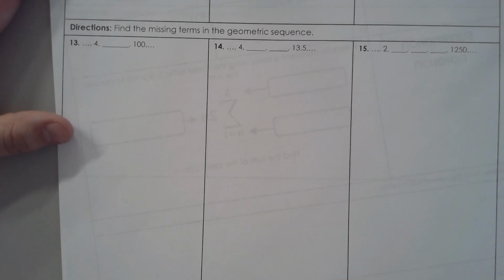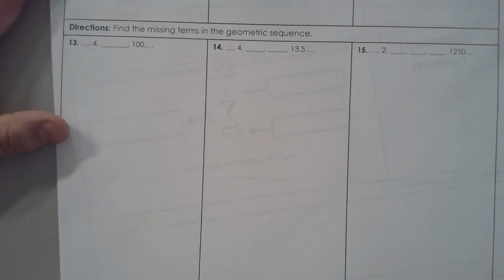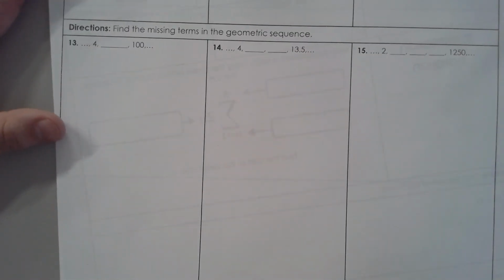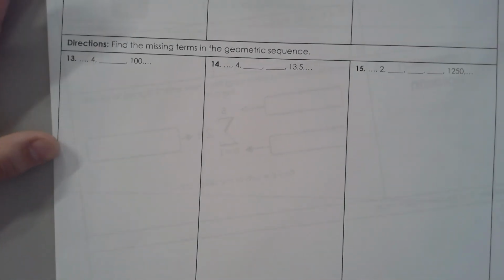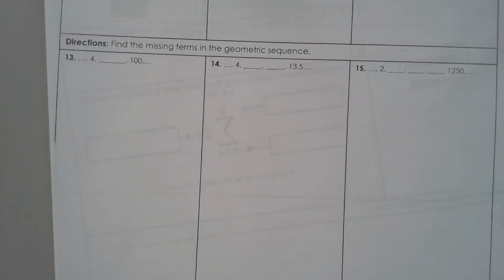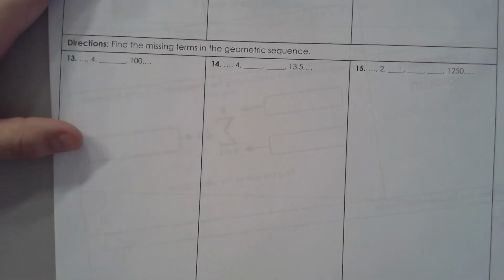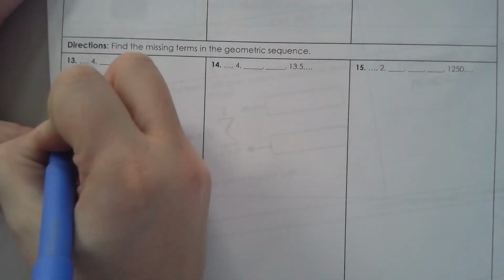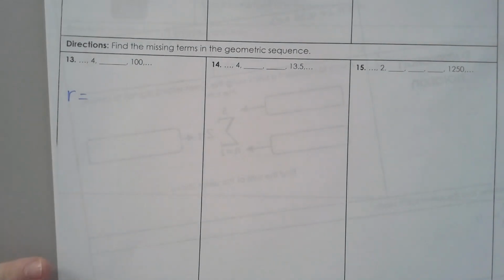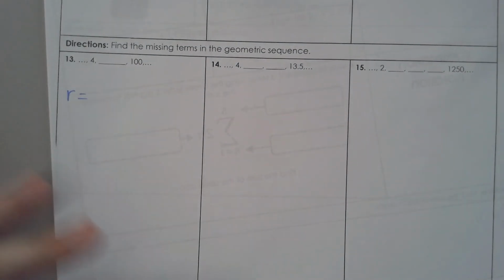And it looks a little confusing. I will be glad to explain the why behind it, but for now I'm just going to show you how to find it. And if you really want to know why, I can show you that after class. But to find the ratio, it's not going to be a fraction, we're not going to subtract.